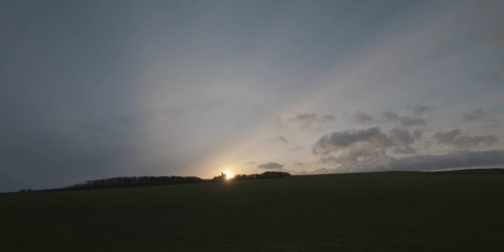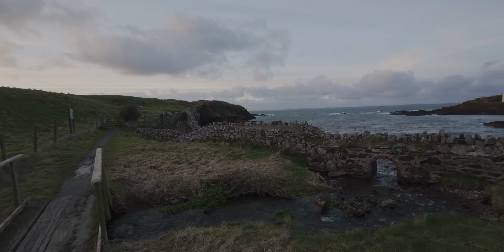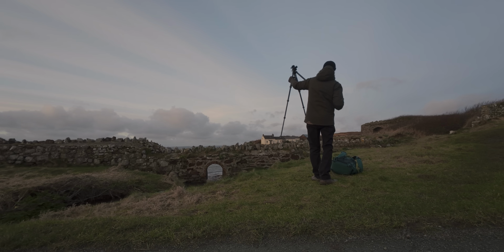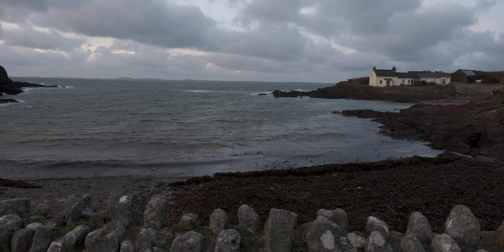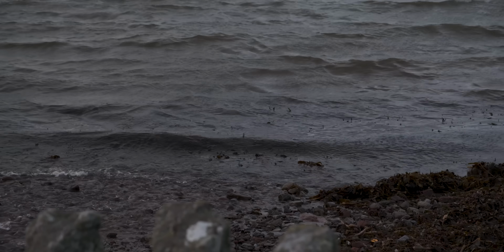So after a brisk walk back to the cottage, the light still hadn't improved. The scene looked flat and not much better than before. I did set up my tripod, but looking back, that was probably wishful thinking. So maybe it's one to revisit later in the year, because I do think the scene has some potential.